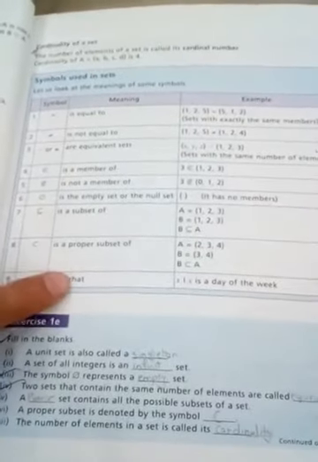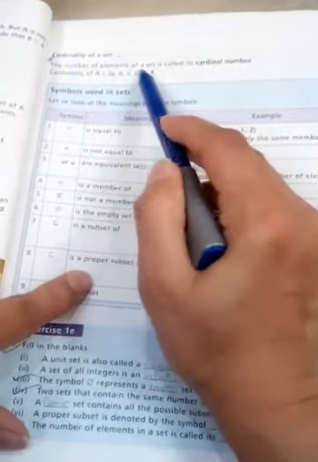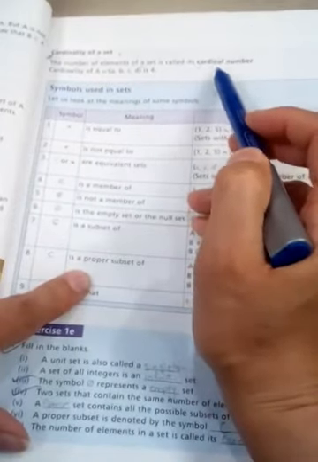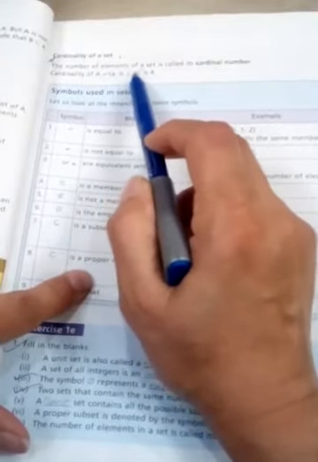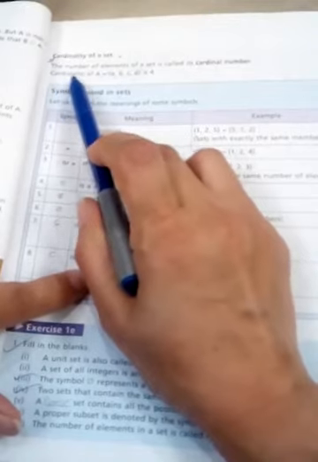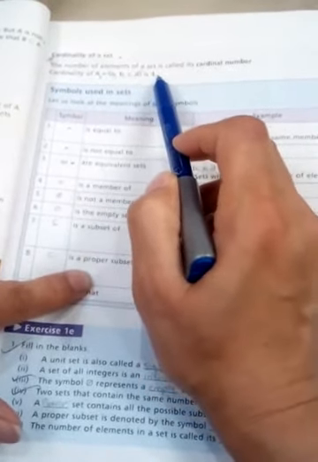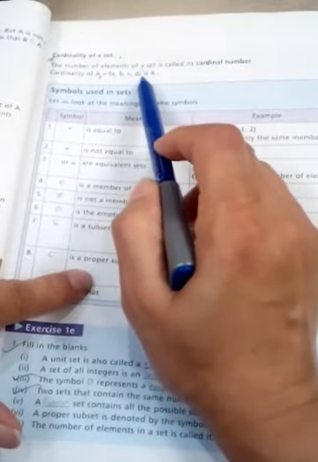Now the last concept is cardinality of a set. The number of elements of a set is called its cardinal number. For example, we have a set A with elements a, b, c, d. It has 4 elements. So we say that the cardinality of set A is 4, because it has 4 elements.